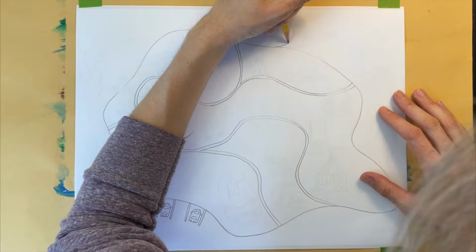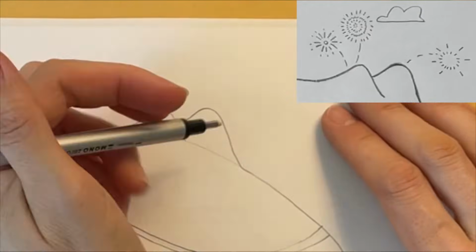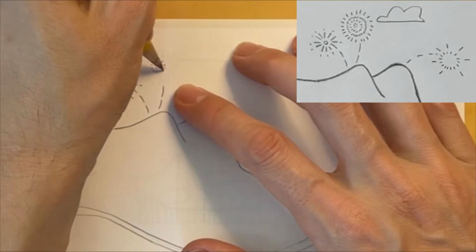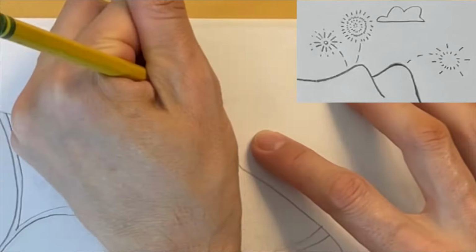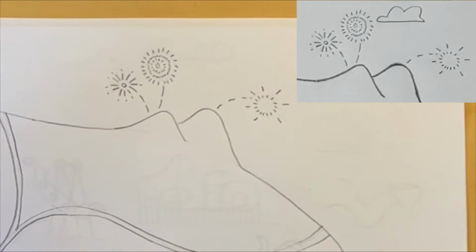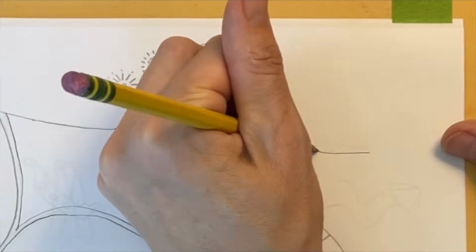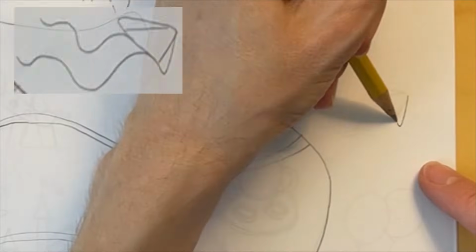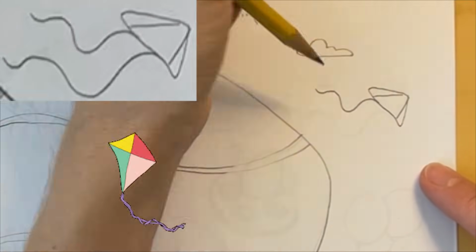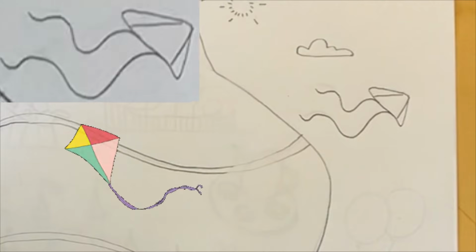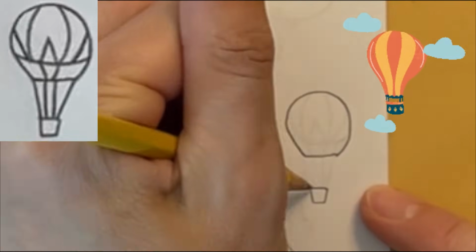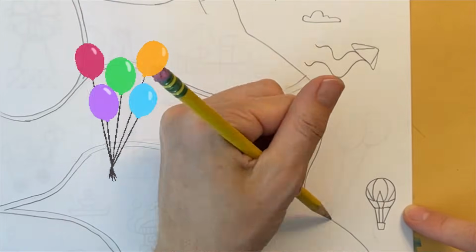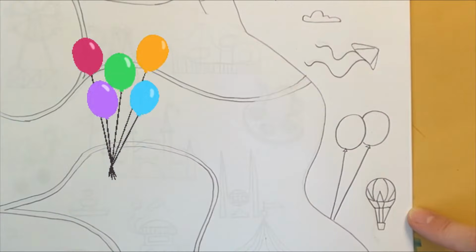I'm drawing a couple mountains in the distance on the edge of the park, and I'm putting some fireworks in the sky. I'm adding a few clouds to the sky. To make this map extra festive, I'm drawing a kite flying in the sky, a hot air balloon, and some balloons.